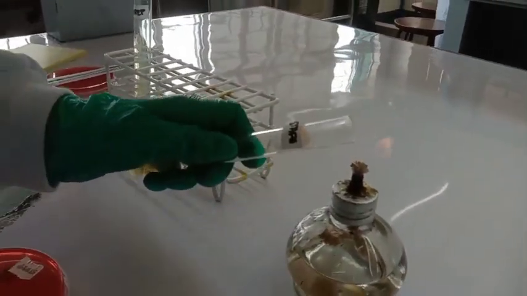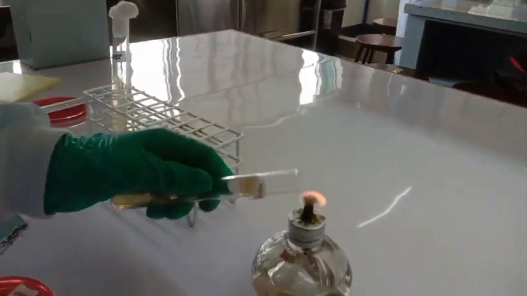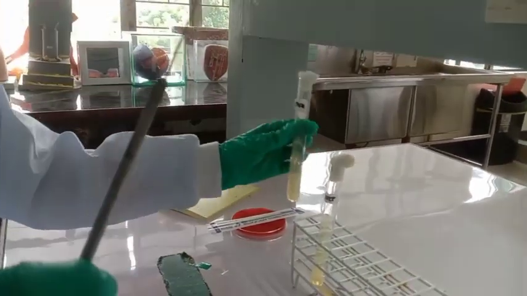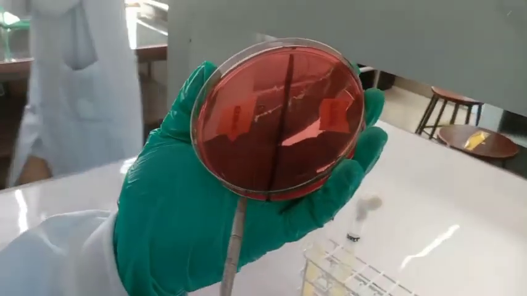Repeating the same steps for the Staphylococcus organism, always use aseptic technique in getting the colony and then streak the organism onto the MSA plate using a continuous streak.